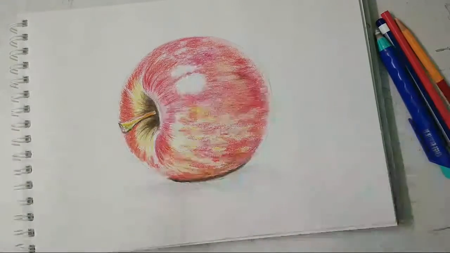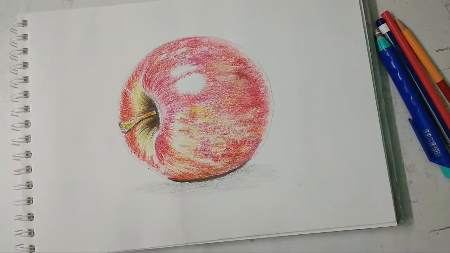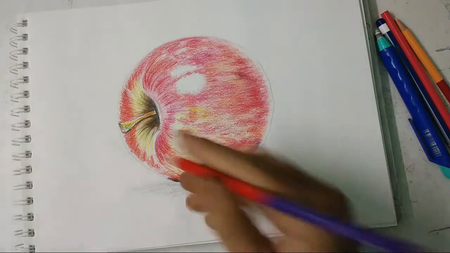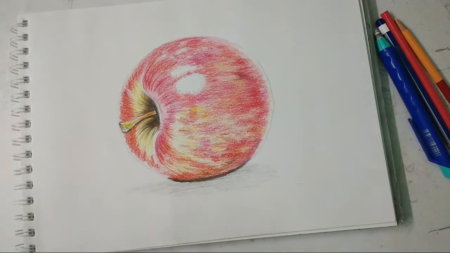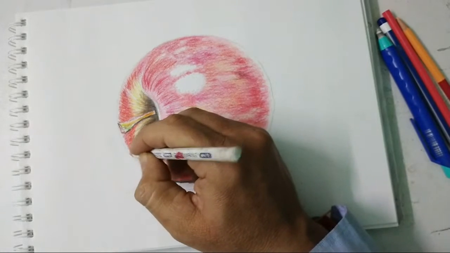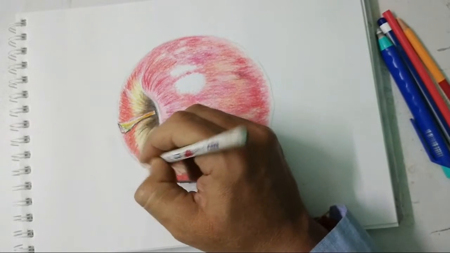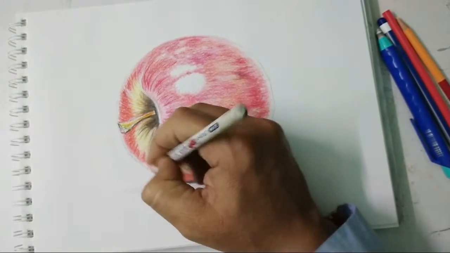Now it has already come out. The white area and the shine you must be observing. And now just to give the outer boundary softness, I am rubbing it with white.